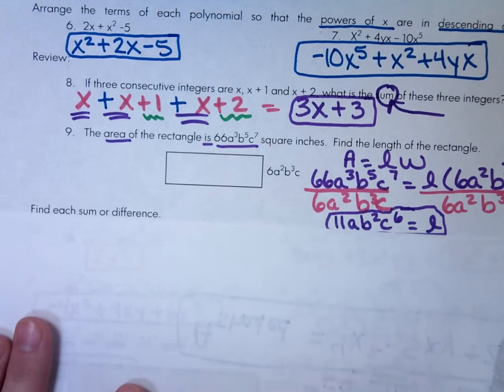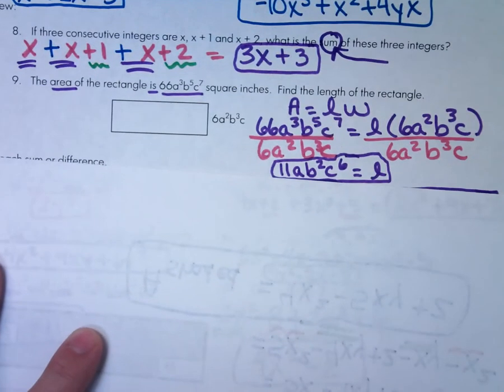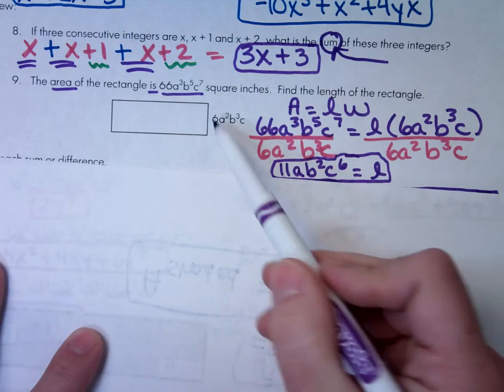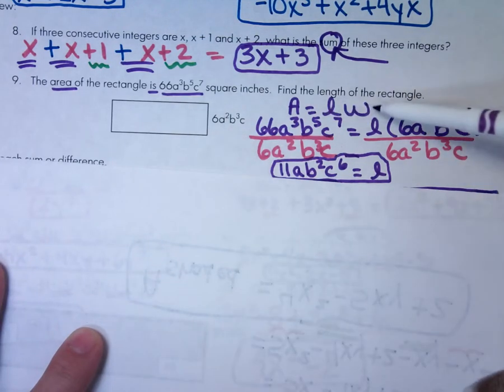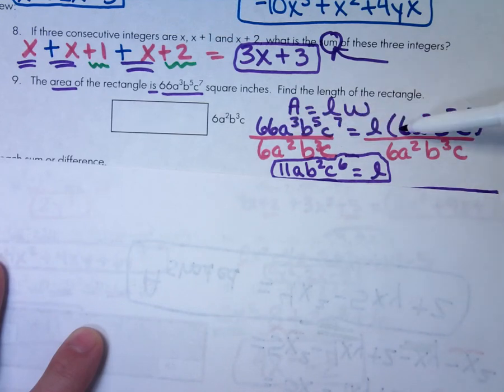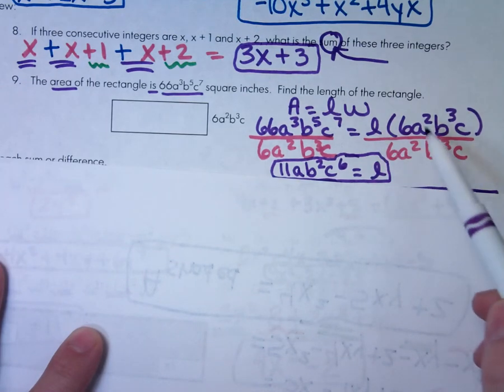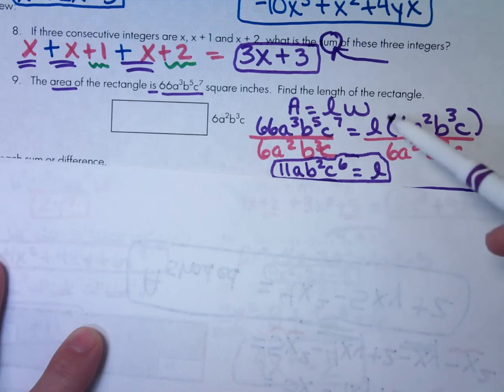Number 9. We had a question like this on the review for the last test that you guys took. So it talks about what the area is, it asks what the length is, and it gave us the width. So I wrote the formula for area of a rectangle. Area is length times width. I plugged the area into the A. I plugged the width into the W. I kept the L because that's what I'm trying to find. And then I get rid of multiplication by dividing. So I divide both sides by what's smushed against the L.